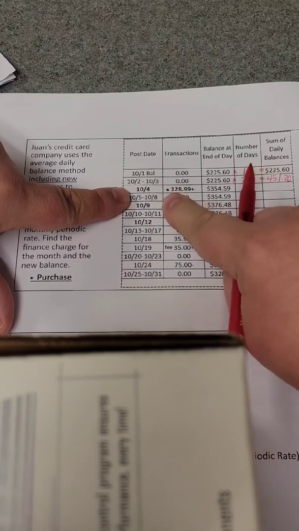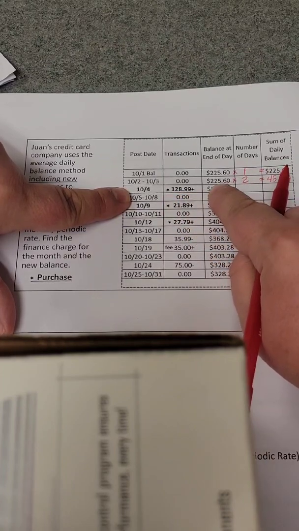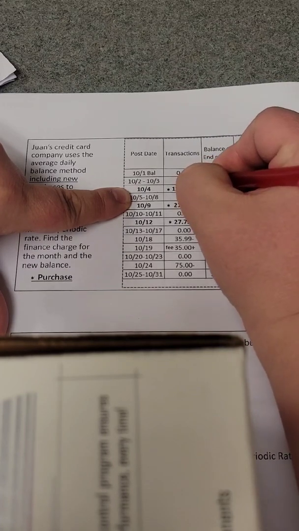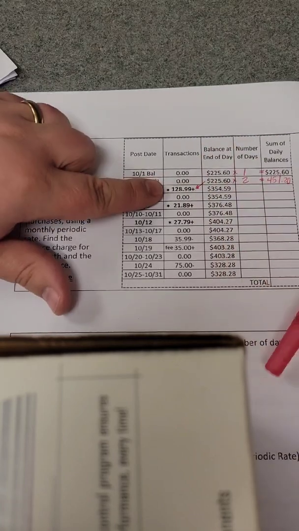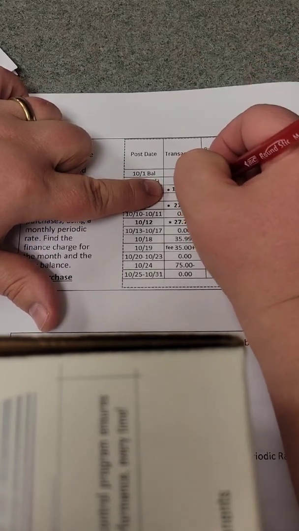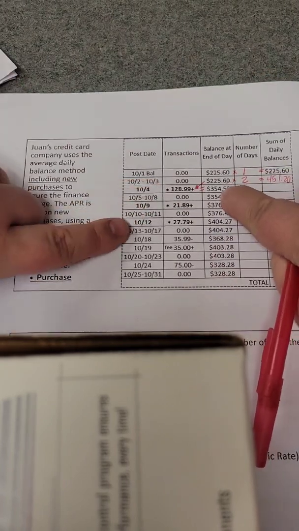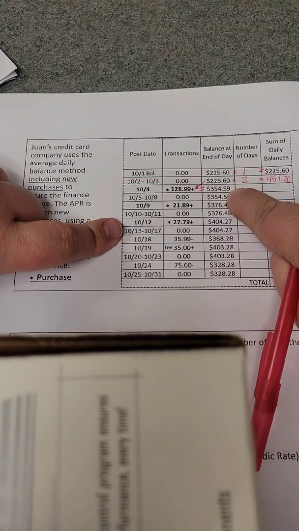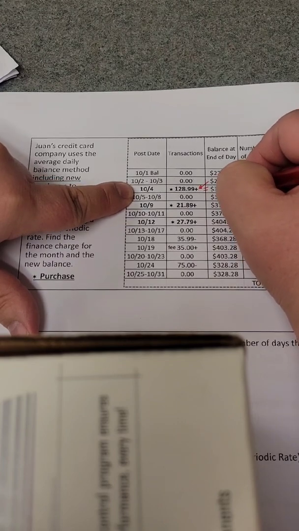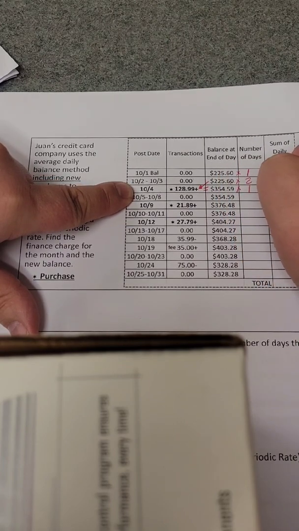Then we just leave that alone. We come down here and we had a purchase. If the day before the balance was $225.60, we need to take that and add the $128.99, and that equals a new balance of $354.59. That's only one day on that line, so we are going to just write the number over here.